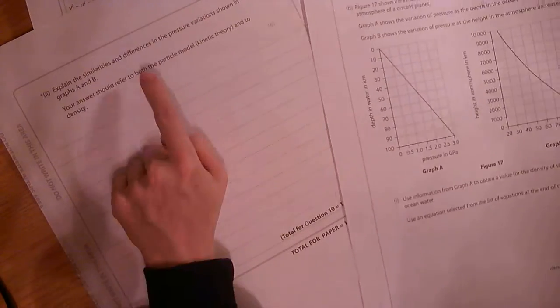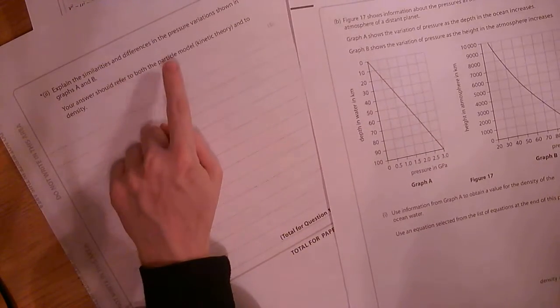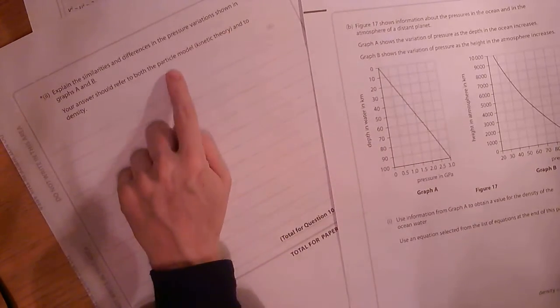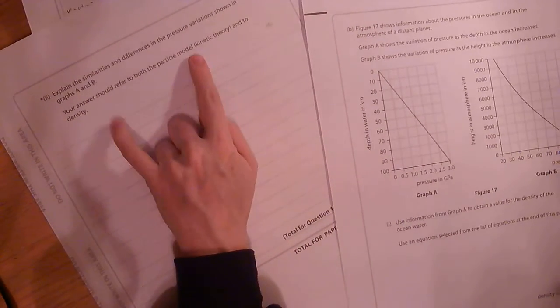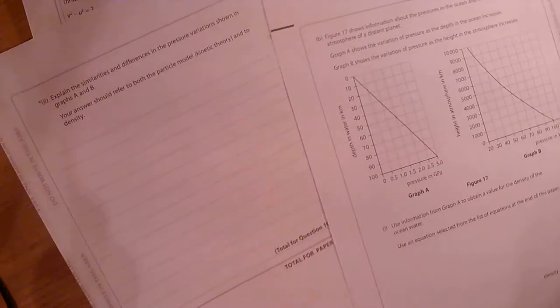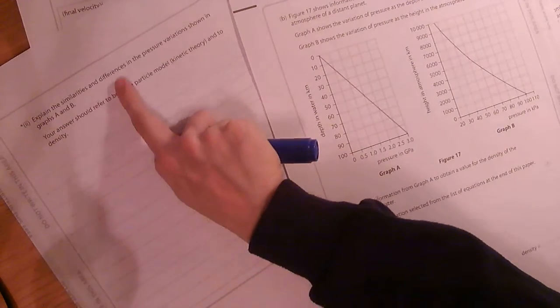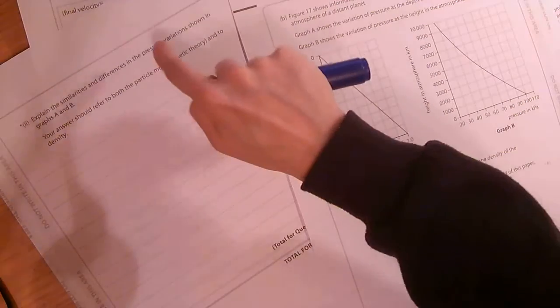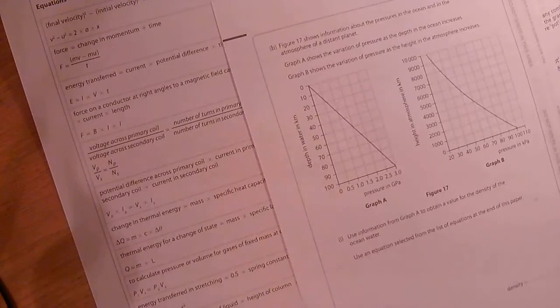Ooh, I better not get rid of that graph too soon. Explain the similarities and differences in the pressure variation shown in graphs A and B, and your answer should refer to both the particle model or kinetic theory and to density. Well, that's nice. They've managed to structure your answer a little bit there, haven't they? They've given you some of the things that you're looking for. Obviously, to get into the 5 to 6 mark bracket, you're going to need to hit all those things. Similarities and differences between the two graphs, and you need to mention particles, and you need to mention density. So let's have a look and see what springs to mind.